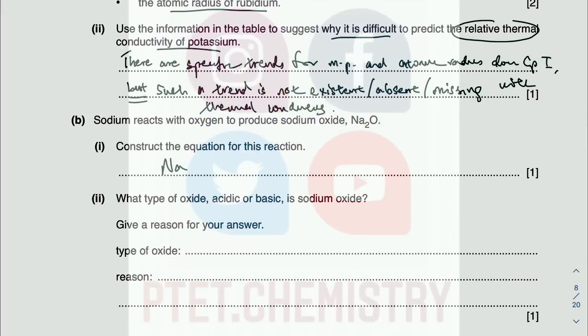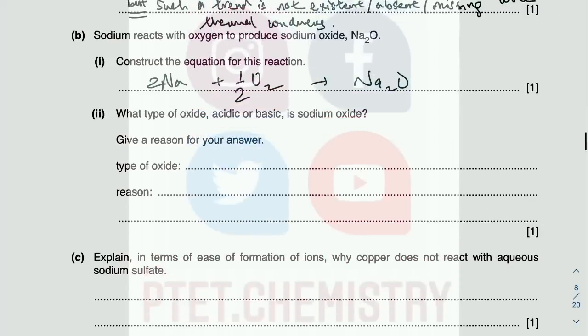Next bit, sodium plus oxygen gives you Na2O. Be careful there, you've got 2 sodium, so 2 sodium. You've got 1 oxygen, but you've got 2 there, so the only way to balance it is to use a half. Half times 2 gives you 1 oxygen. Okay, it's balanced. I know some teachers don't like the half, but even if you multiply the whole thing by 2, you will still get the same correct answer. The above will be acceptable.